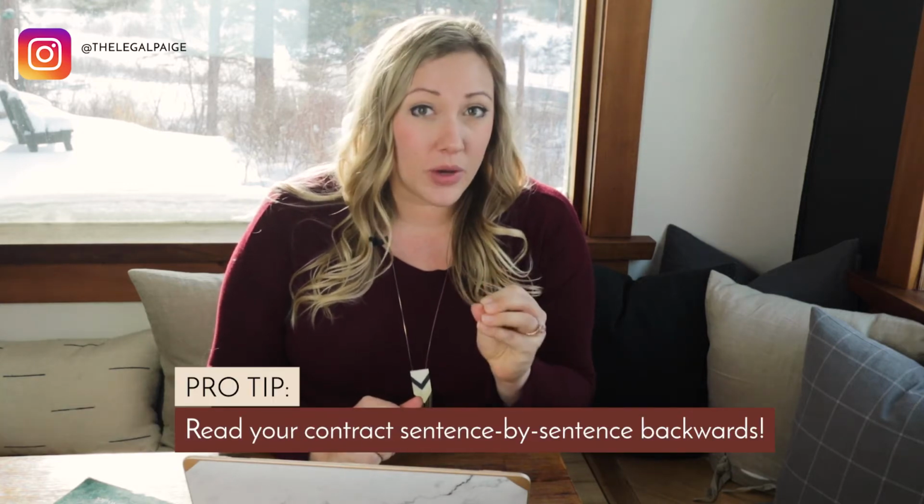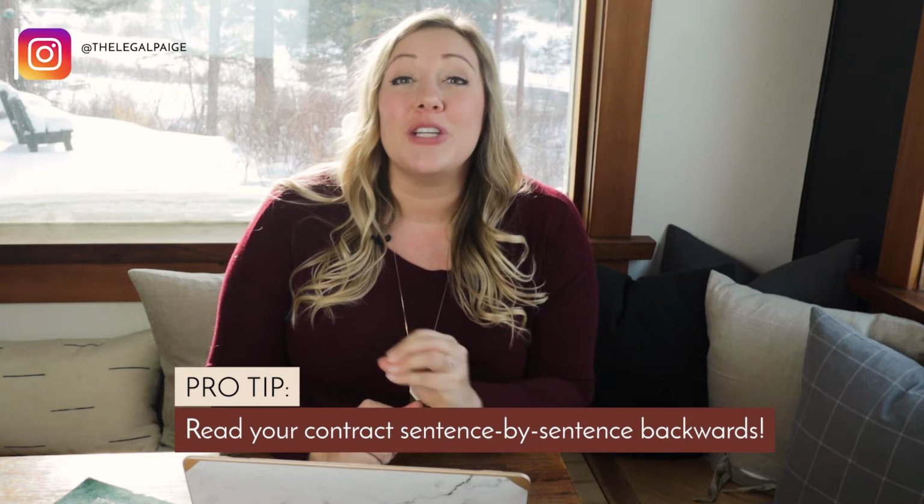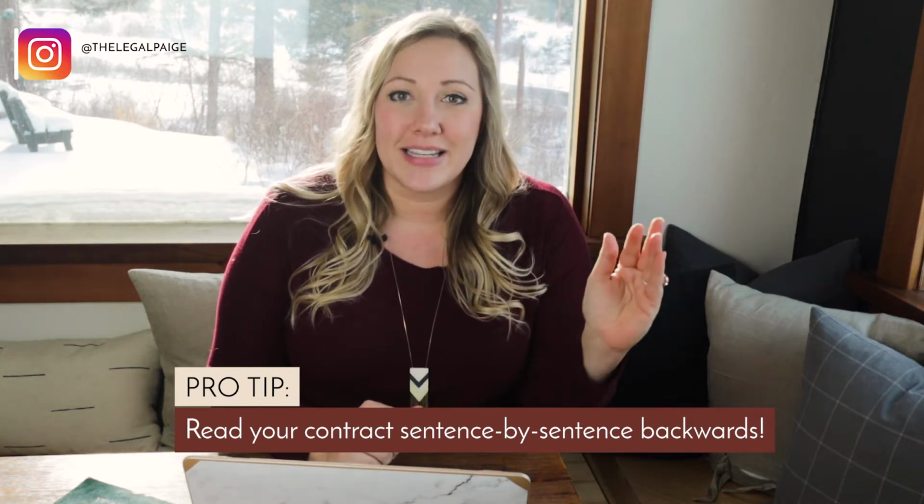And here's my pro tip for concise and poignant language. Make sure that you read your contract sentence by sentence backwards. And this will ensure that every sentence stands on its own and makes sense to the person reading it. And then, of course, if one of those sentences is very confusing and doesn't make sense, you would just want to rewrite it in plain language.